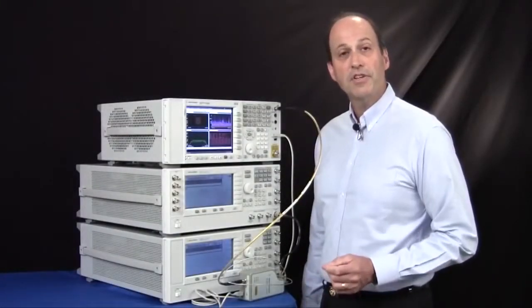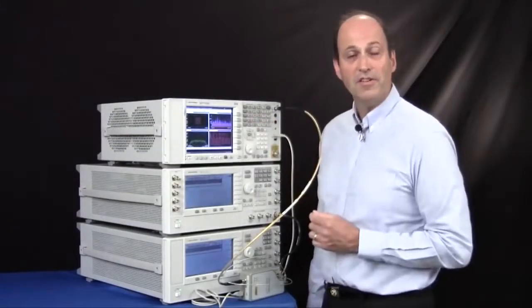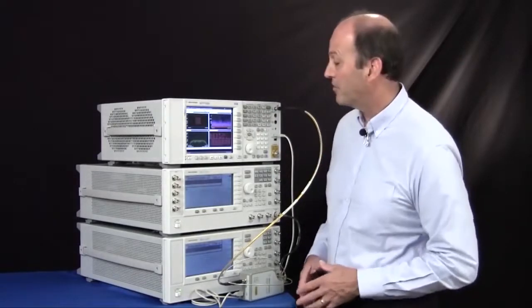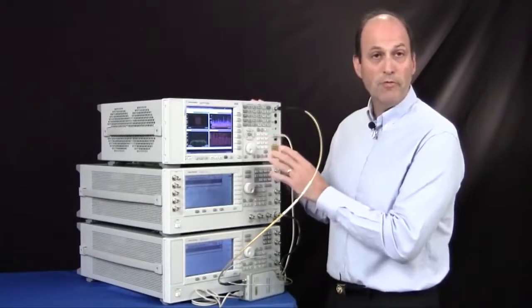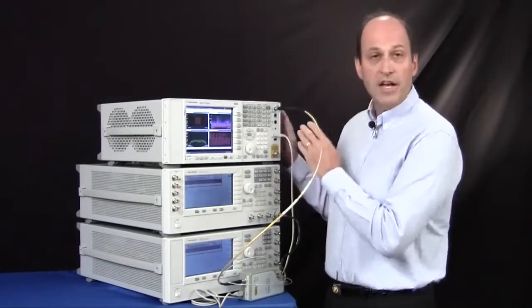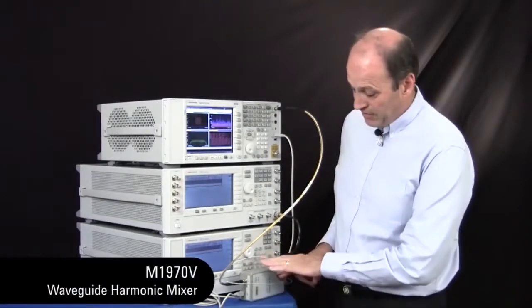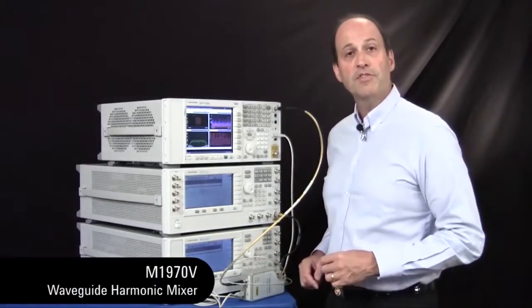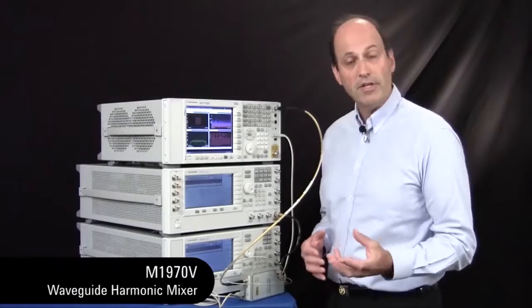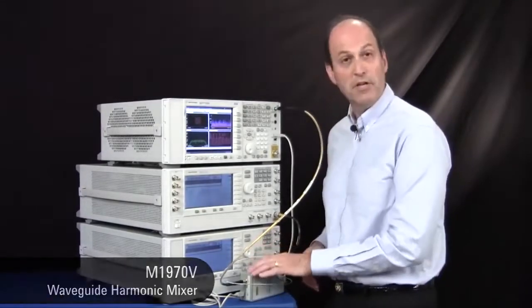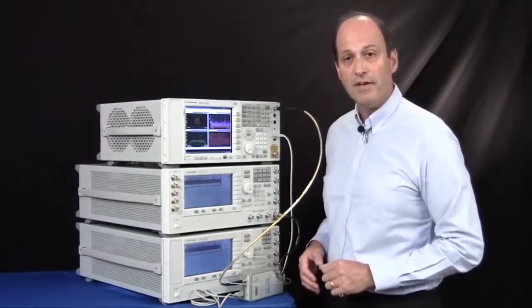To analyze our signal, we'll be using the EXA Signal Analyzer, which is part of Agilent's family of X-series signal analyzers. This happens to be the 44 gigahertz model, and it has the external mixing option. The external mixer we're using is right here. That's one of our smart mixers, and we call it a smart mixer because it has onboard memory that has all the correction values for this particular mixer stored inside.